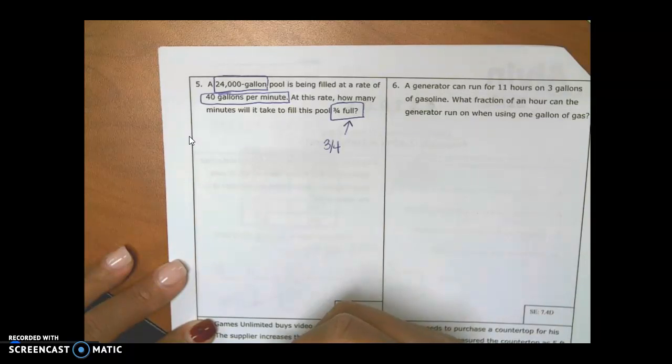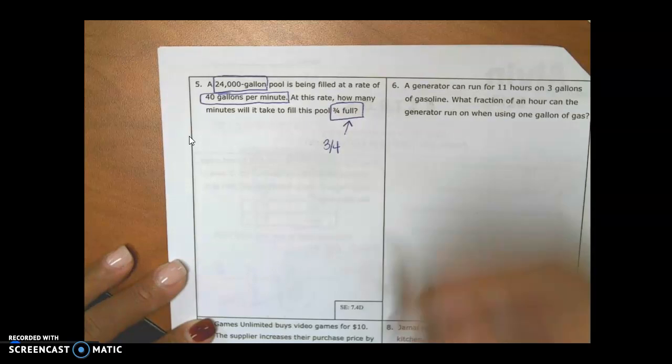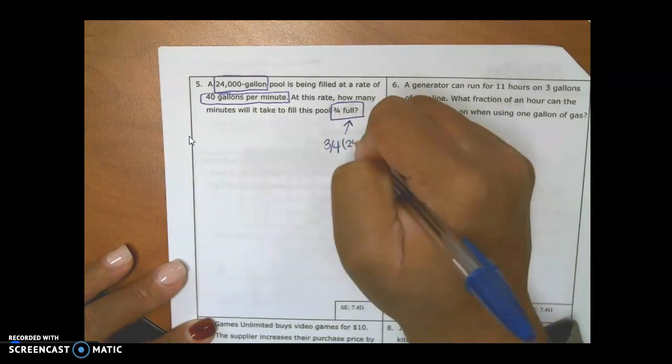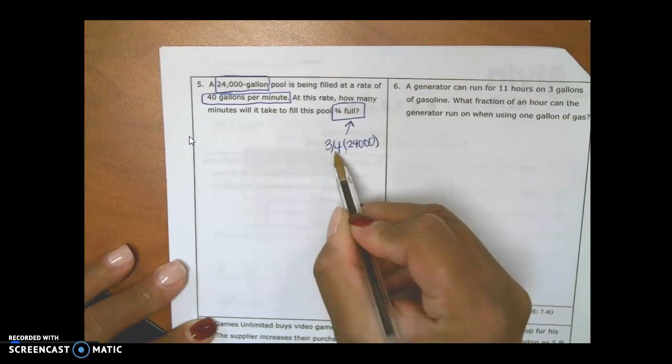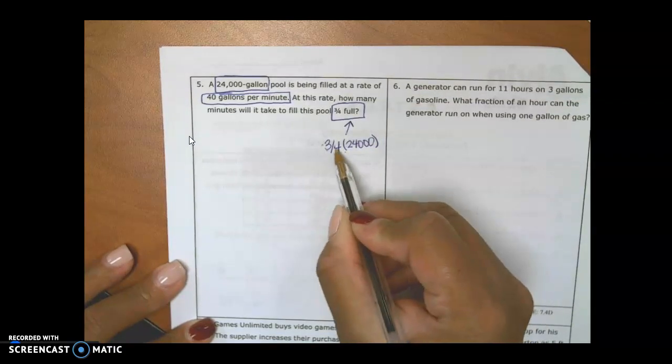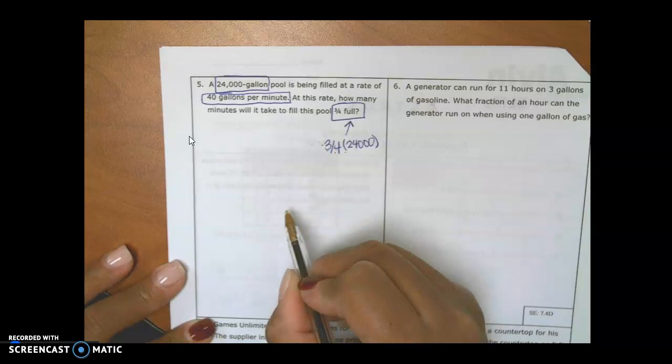So what do I need to do? Front row, I need y'all to pay attention. Multiply what? Yes, that's exactly right. Multiply 3 times 24,000 and then divide by 4, because this is a division problem. This is 3 divided by 4. Okay? And then I want times 24,000.